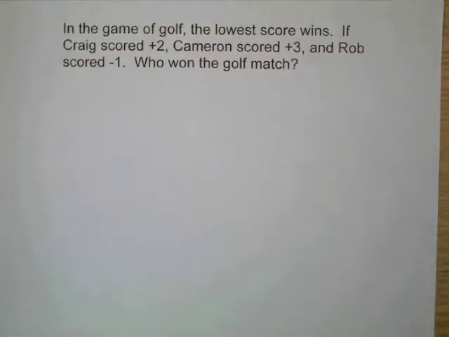Lesson 11-2 Example 2. Our objective is to compare and order integers. So here we have a problem, a little problem solving. In the game of golf, the low score wins. The lowest score is the winner. If Craig scored +2, Cameron scored +3, and Rob scored -1, who won the golf match?